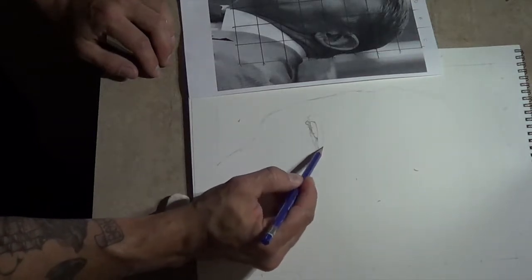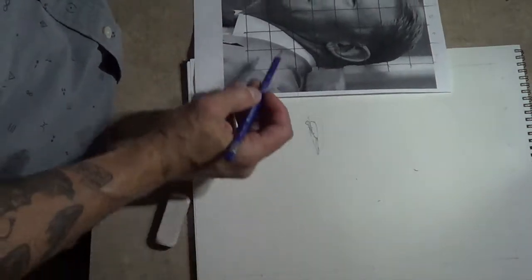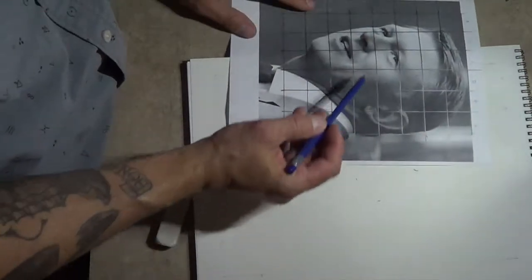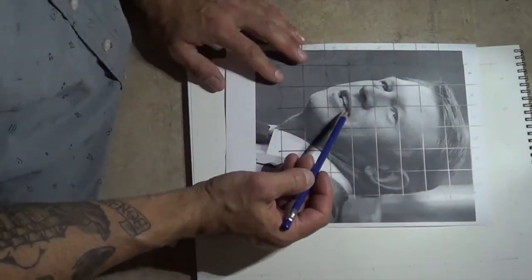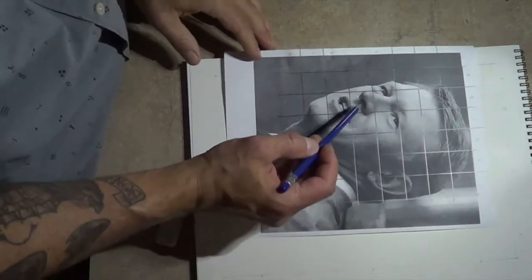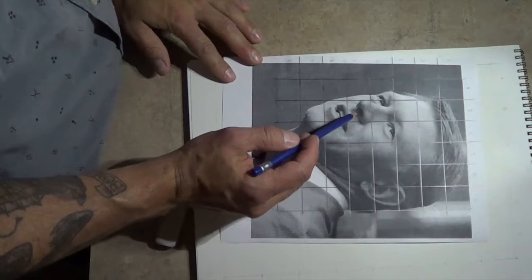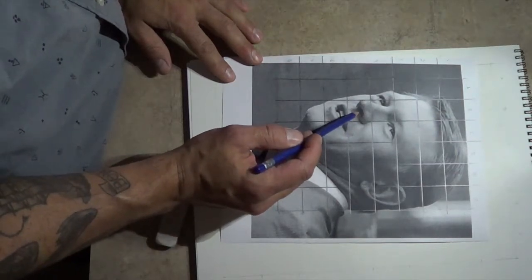Okay, so I'm going to leave it looking weird there, just a floating mouth. Up to the nose. The thing to remember about the nose is that it's a lot like drawing the mouth, in that you've really only ever got one distinct actual line that you'll draw, and that's going to be in the nostrils, where that negative space all of a sudden turns very dark.